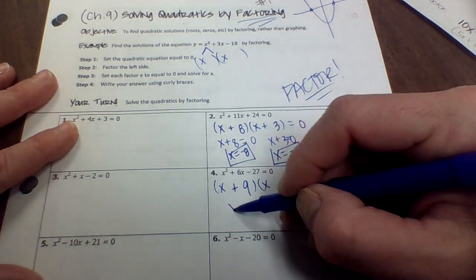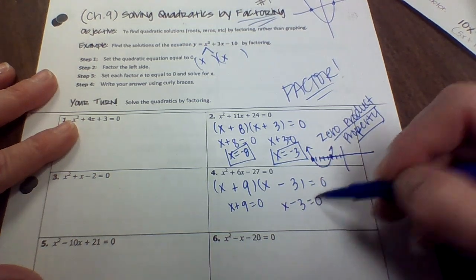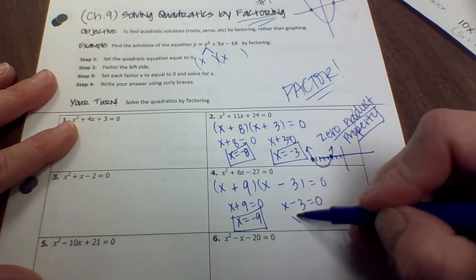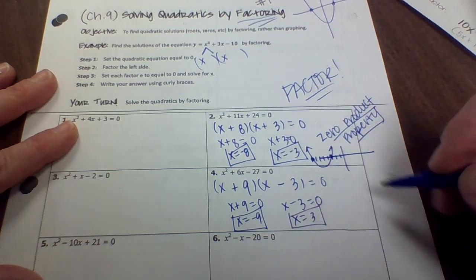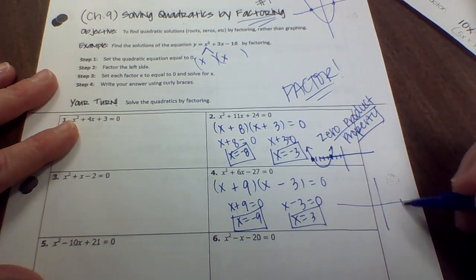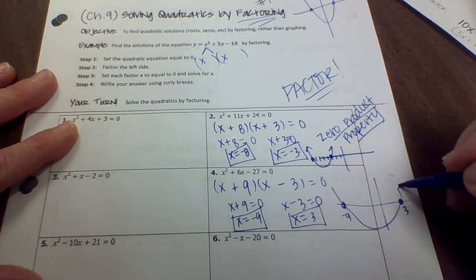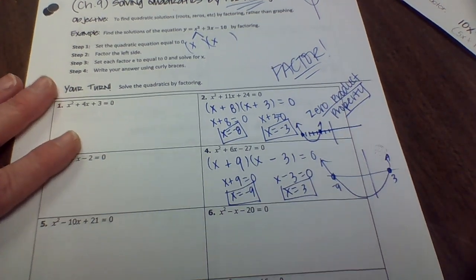Then the zero product property lets us do x plus 9 equals 0 and x minus 3 equals 0. That solution would be -9, and that solution would be +3. So bam, 3, -9, crappy parabola, draw it.